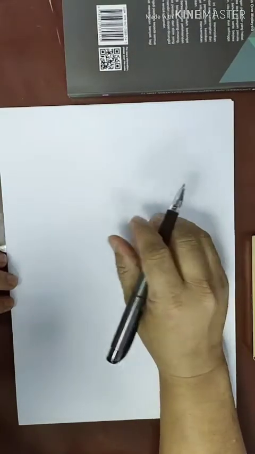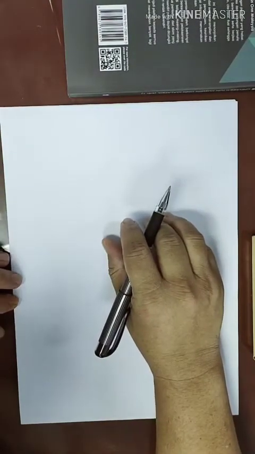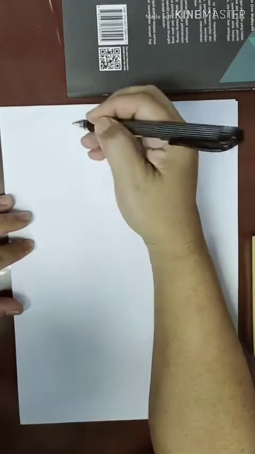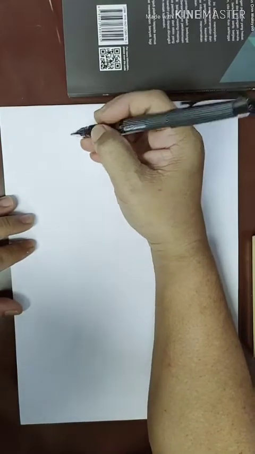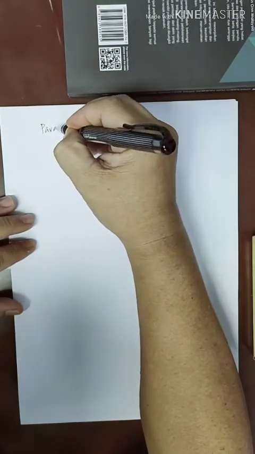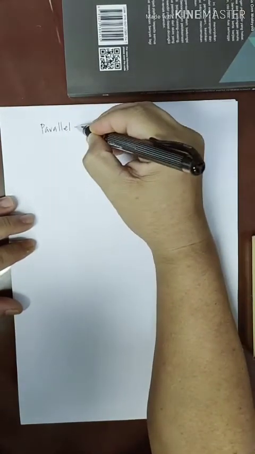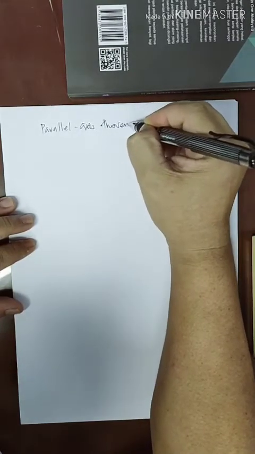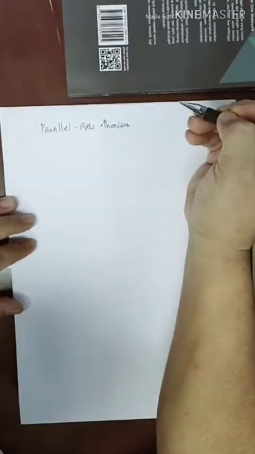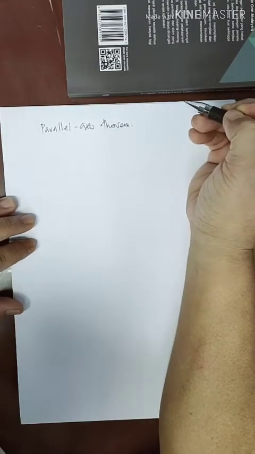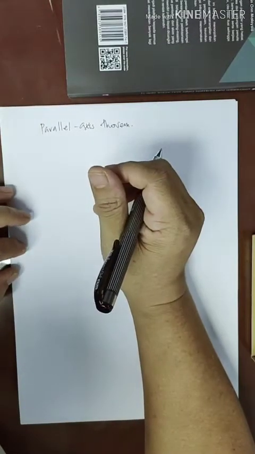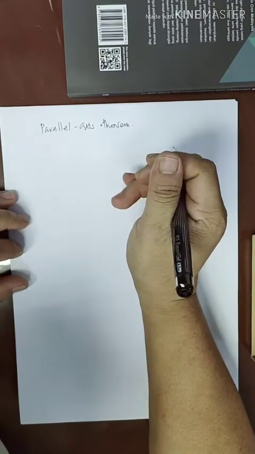Okay, next we will discuss one theorem called the parallel axis theorem. What does it mean by the parallel axis theorem?